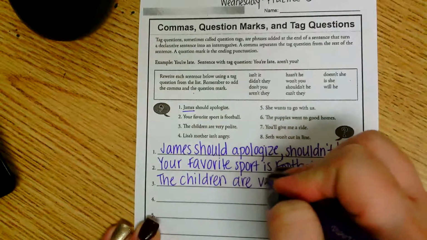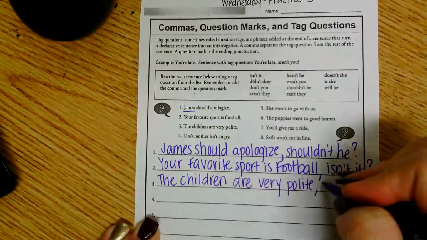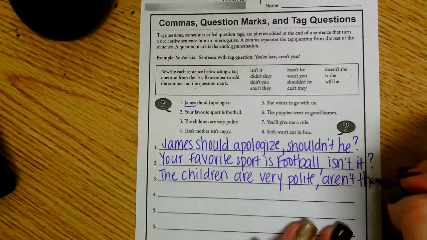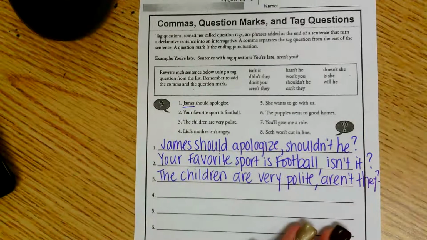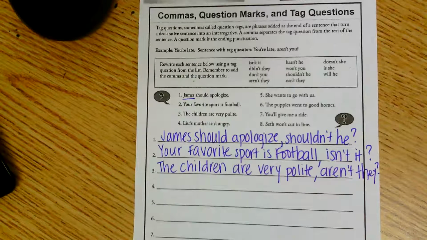The children are very polite, comma, aren't they? And then you have that question mark at the end. All right, so we're going to do one more together. So let's look at number 4.